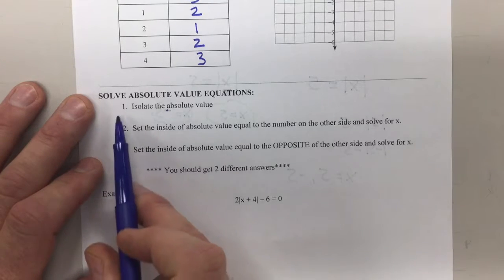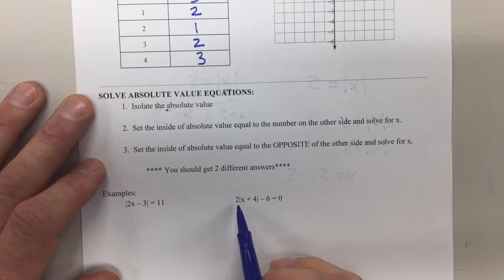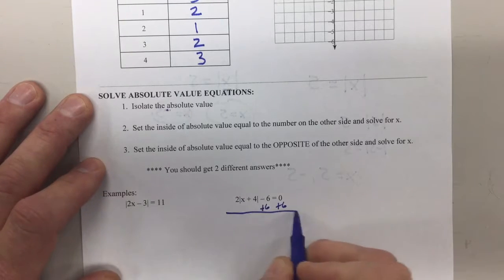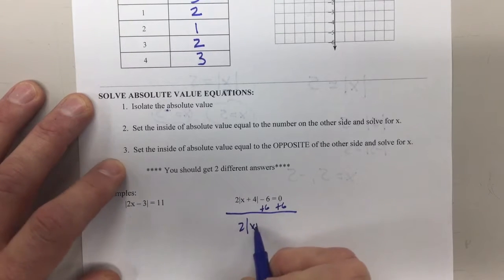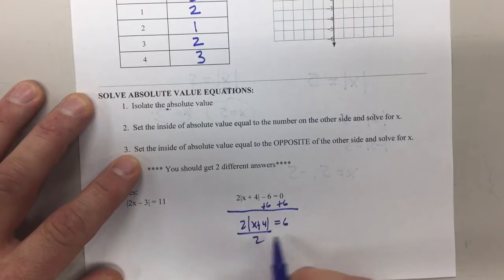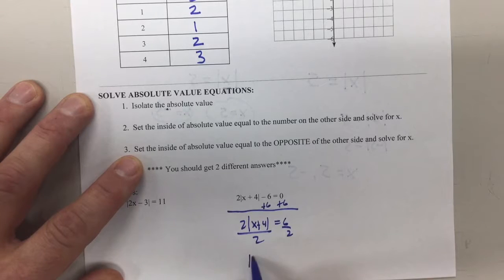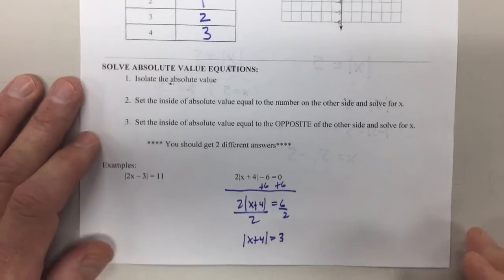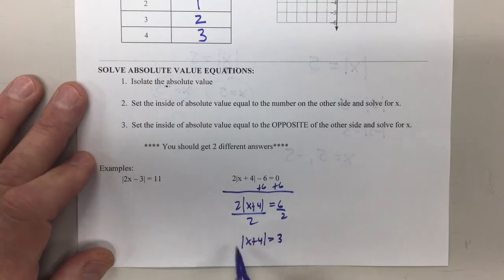So if I was going to do number 1, isolate the absolute value, I would get rid of this 2 and this 6. I would add 6 to both sides. Divide both sides by 2. And now I've isolated the absolute value, which means the absolute value is the only thing on this side of the equal sign.